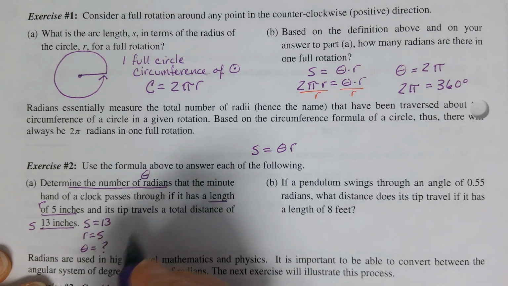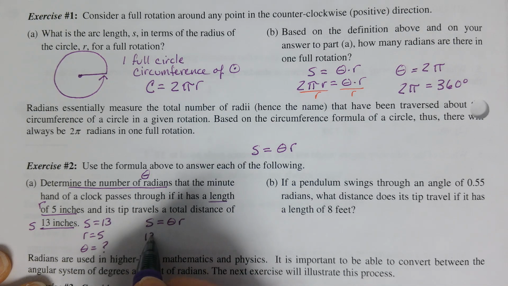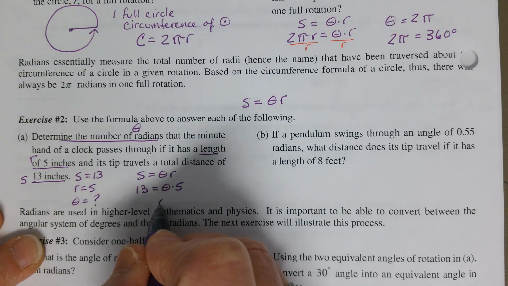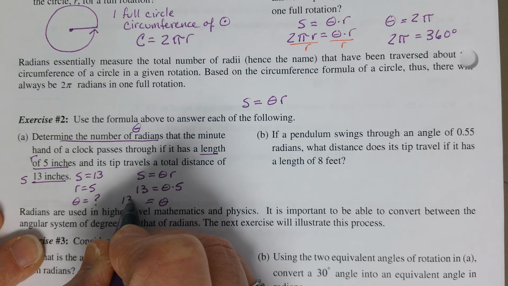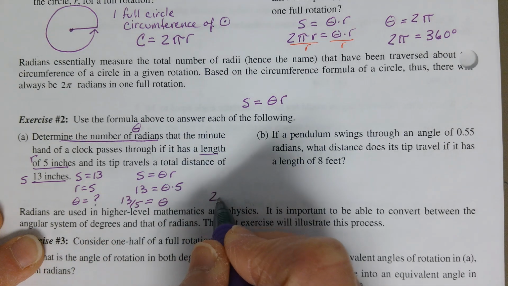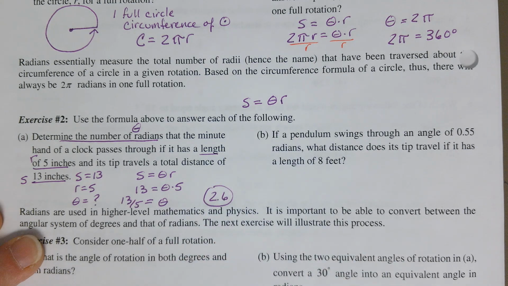Using our formula, S equals theta R, 13 equals theta times 5, divide both sides by 5, and theta equals 13/5, or 2.6 radians. And it's not necessary to write the word radians.